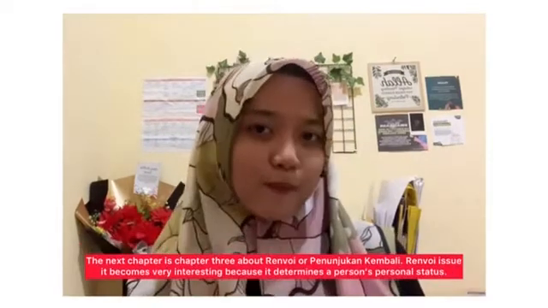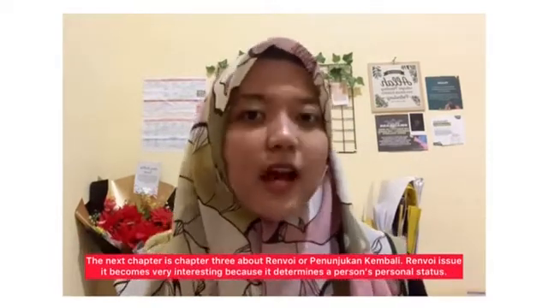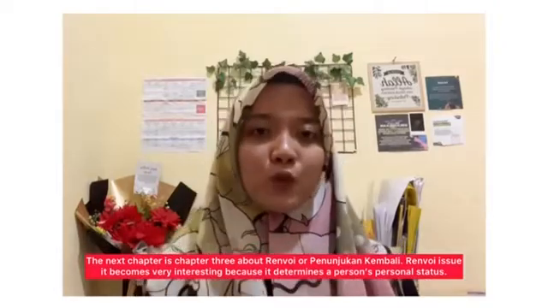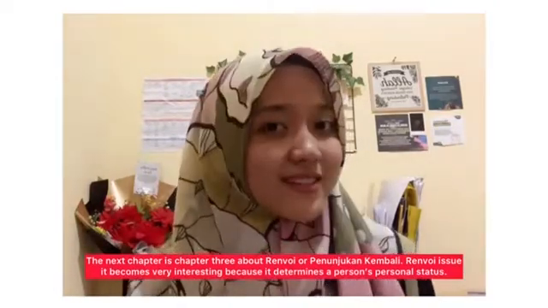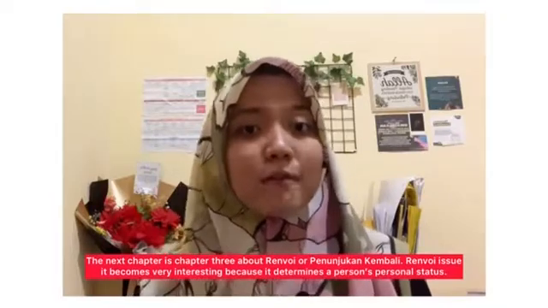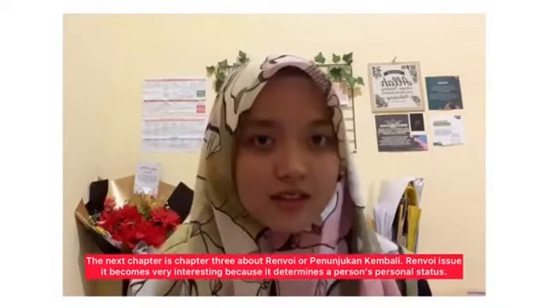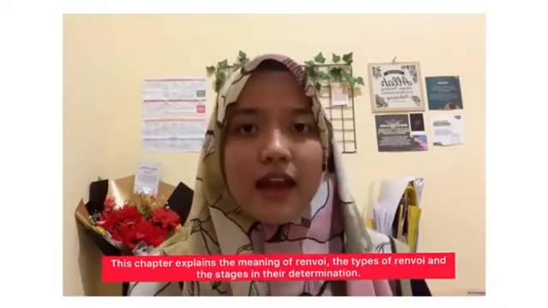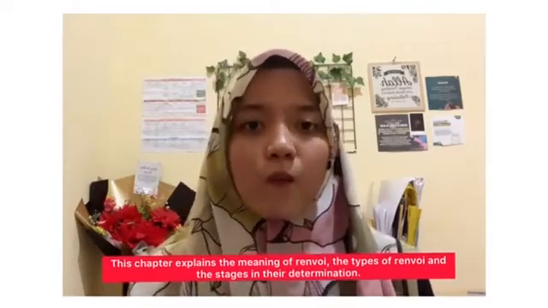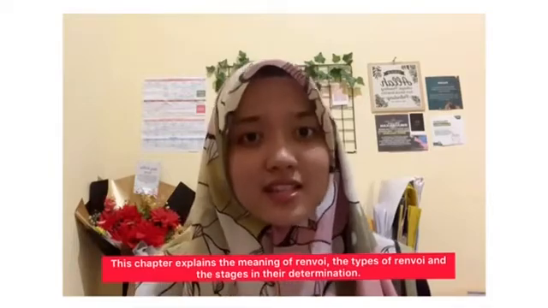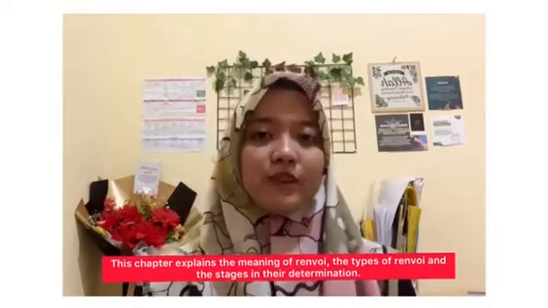The next chapter is Chapter 3, about Renvoi or Penunjukan Kembali. The Renvoi issue becomes very interesting because it determines a person's personal status. This chapter explains the meaning of Renvoi, the types of Renvoi, and the stages in their determination.